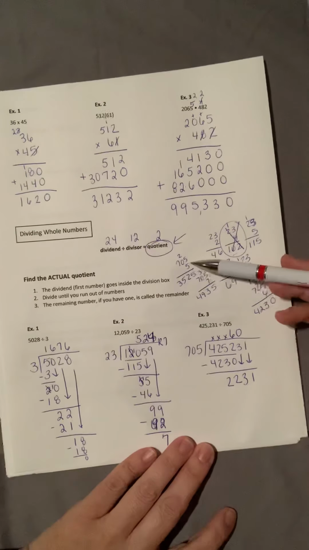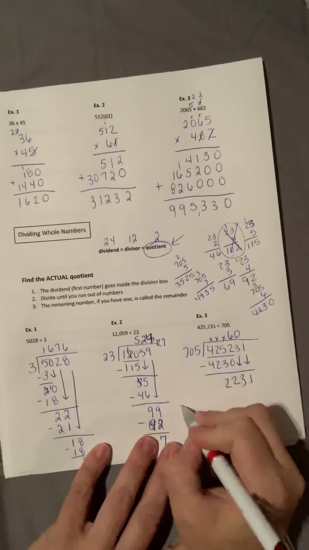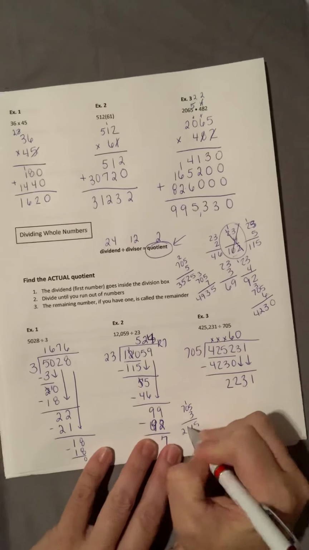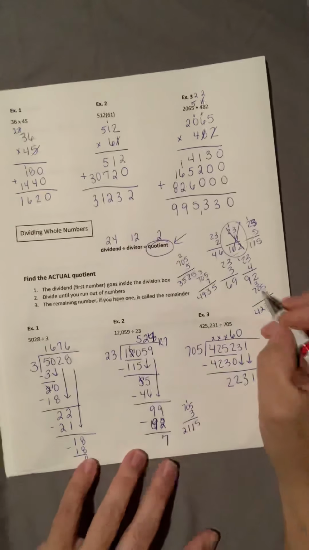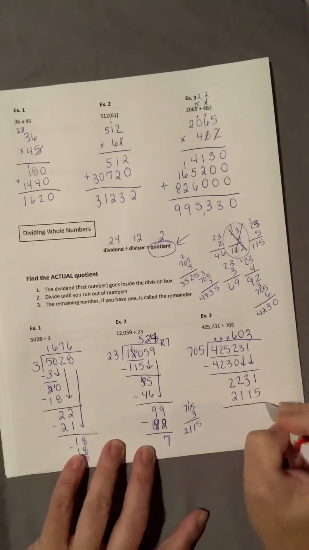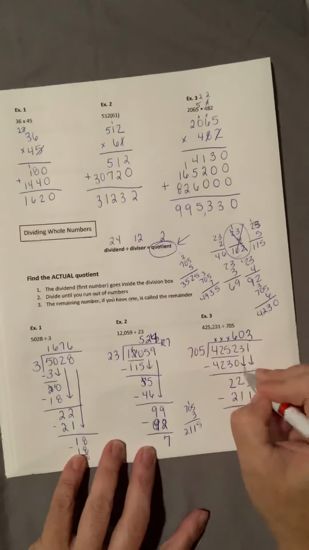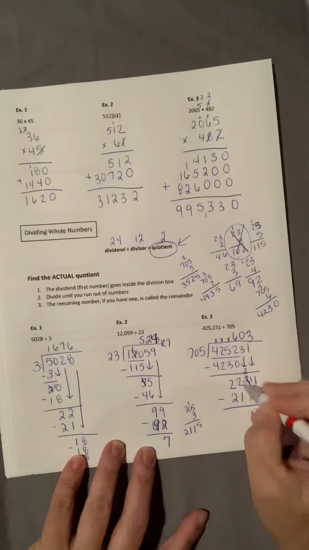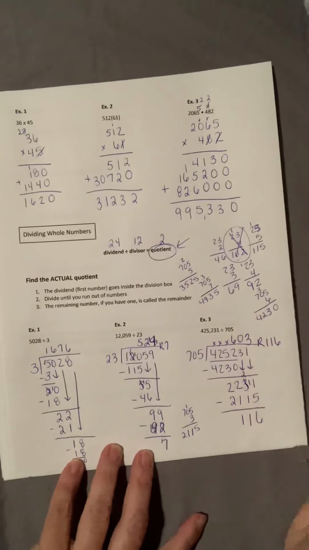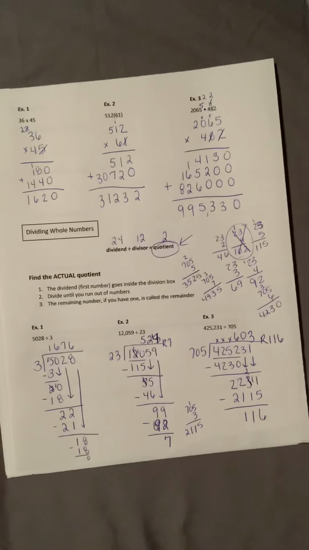Well, the smallest one I tried was 5, and that gave me 35, so that was too much. So maybe let's try 3. 15, 1, 21, and that looks like it's going to be the closest. So 21, 1, 5. Subtract through borrowing. This becomes a 2. 2 minus 1 is 1. 2 minus 1 is 1. So we have a remainder of 116, because we're out of numbers.